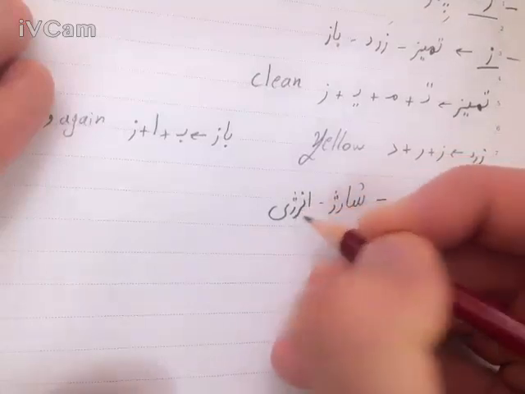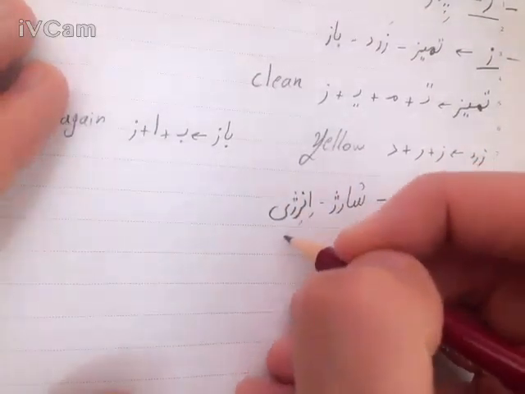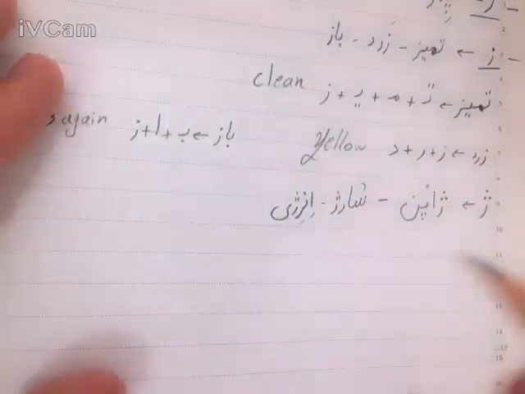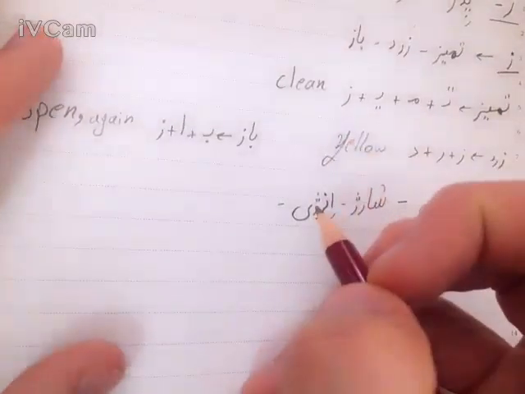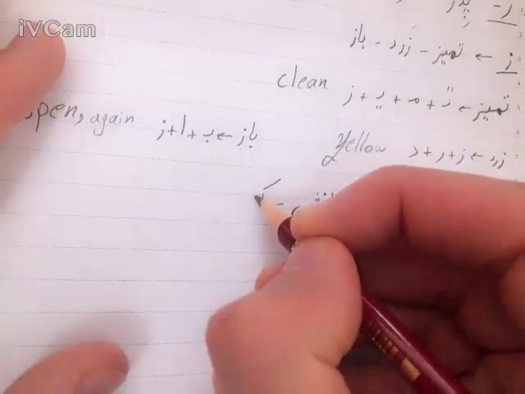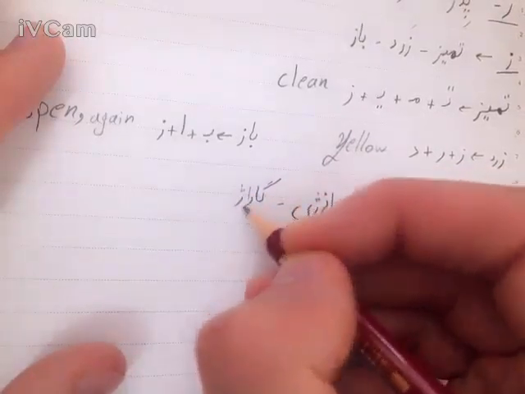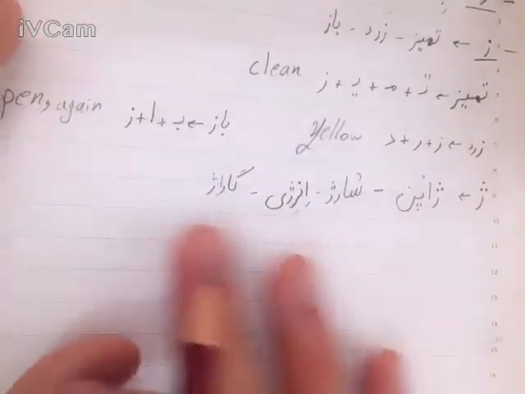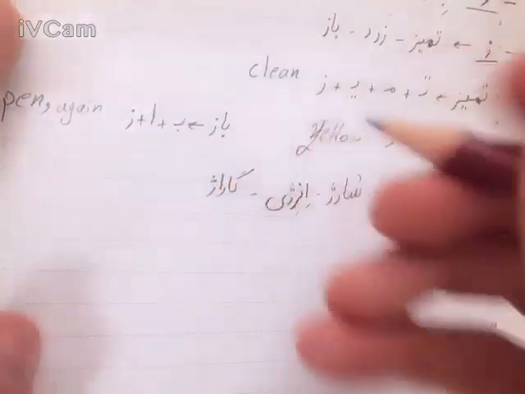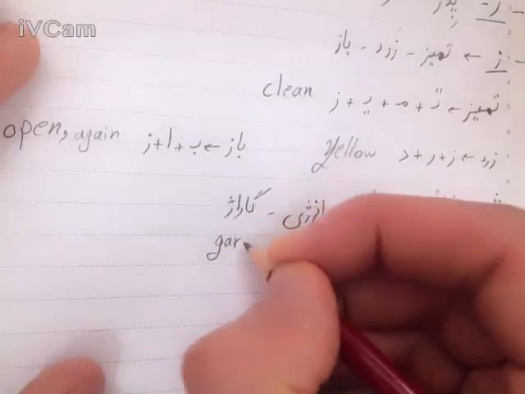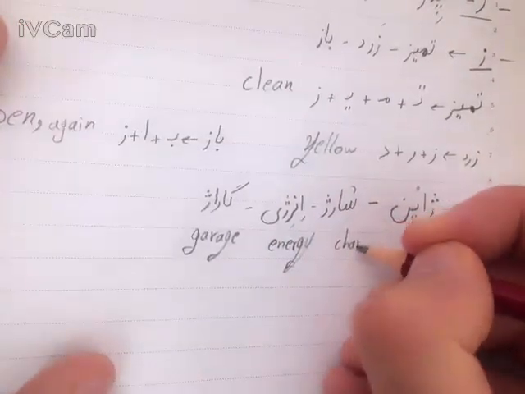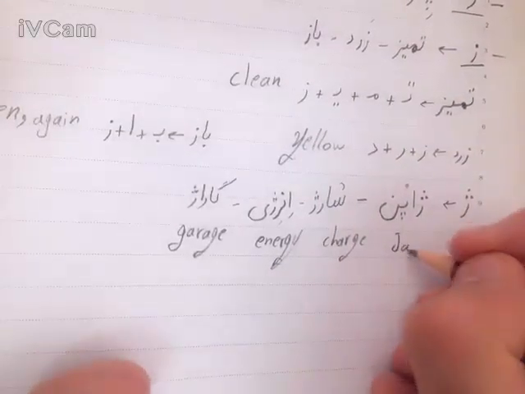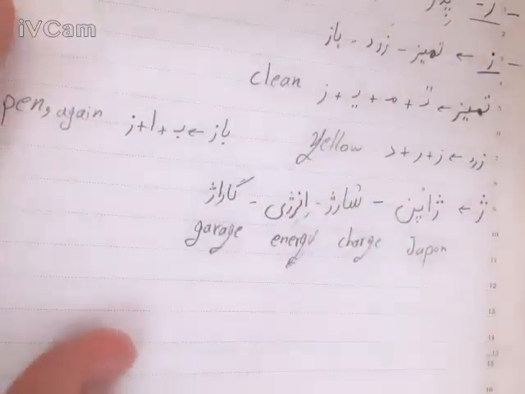Sorry if I put it in a bad way. Energy is energy, and charge is charge. And you see there's a lot of foreign words in it, like with J, like garage. Garage means garage. So yeah, they're actually easy. It's just that this one is garage and energy and charge, and this one is Japan. So Japan, charge, energy, and garage.